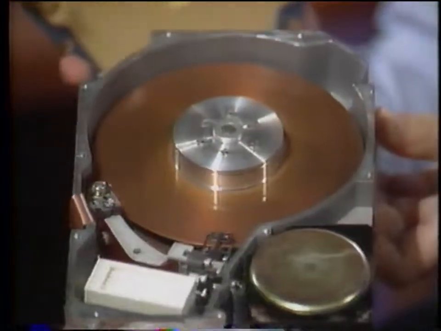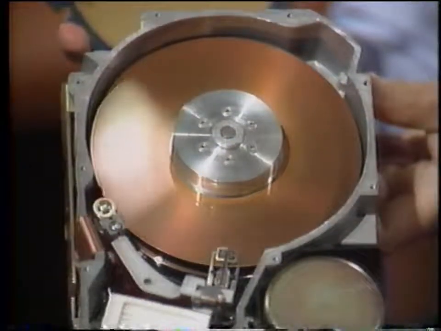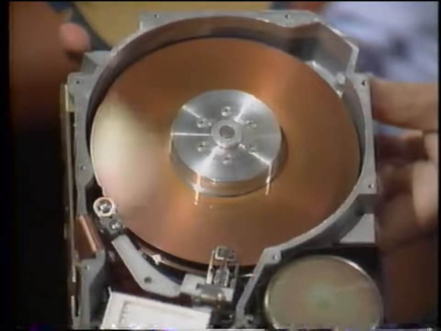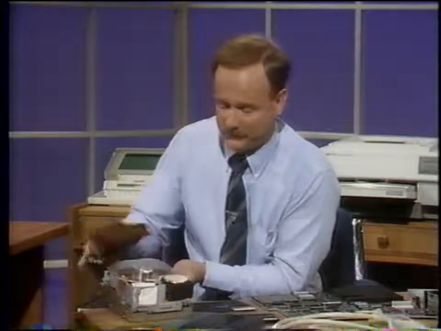This means that dirt will not be present on the surface, and that the device which reads and writes that data onto the disk can be much more precise. Consequently, the pieces of data can be much smaller, and thus the disk can hold more data.